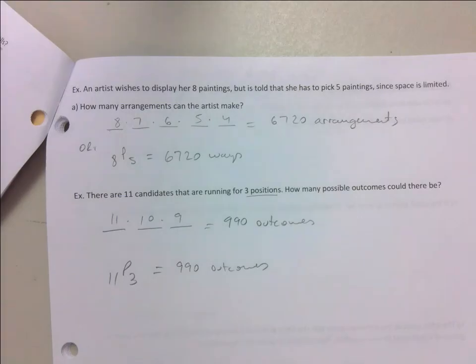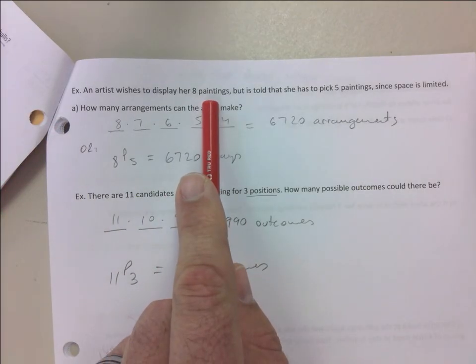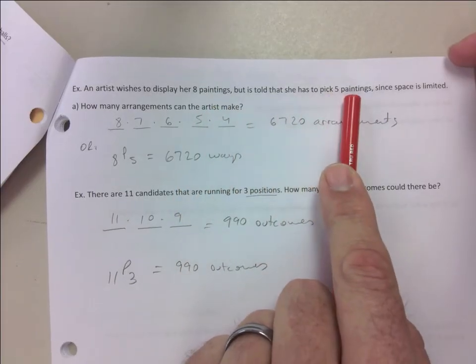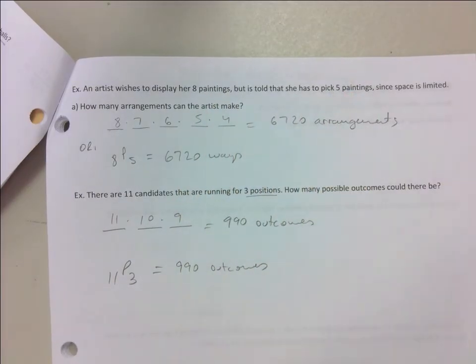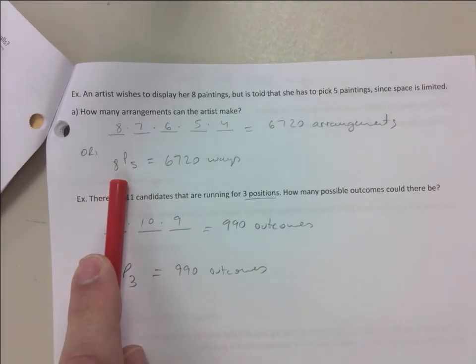I did post the key, I know, and if you did the homework, you're good to go. An artist: here you have 8 paintings, but you're told you can only pick 5 paintings at a time. So it's 8 pick 5. Question: can you ever have 5 pick 8?